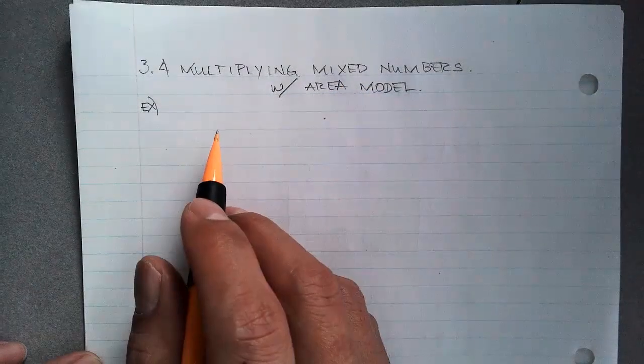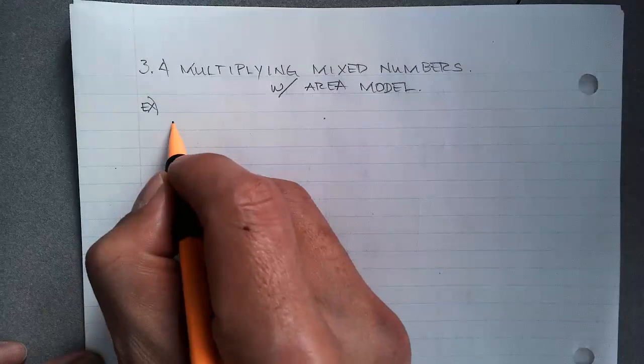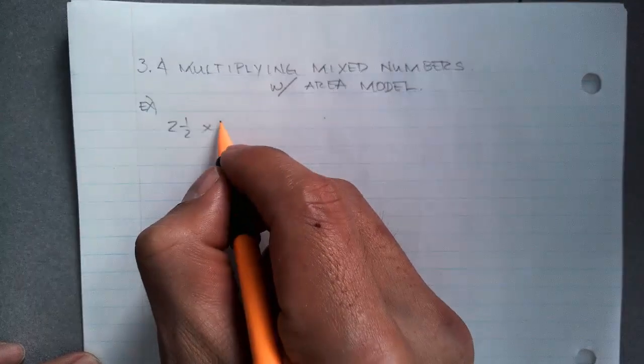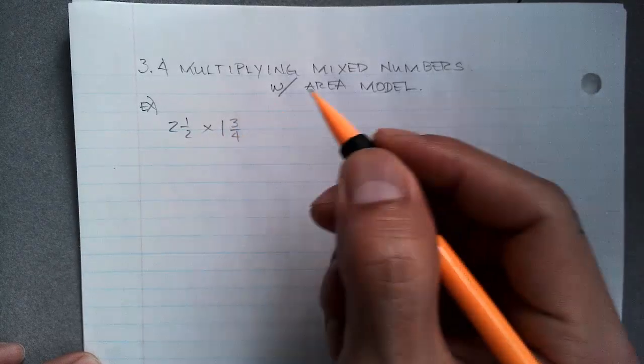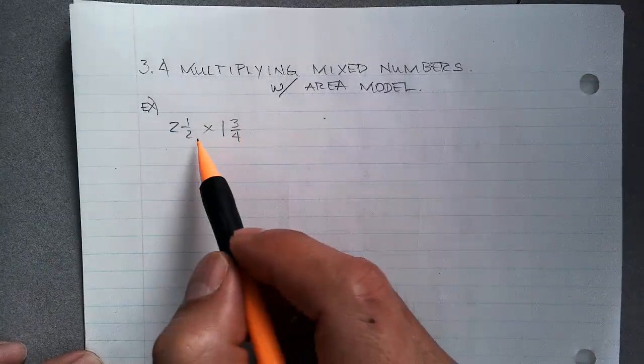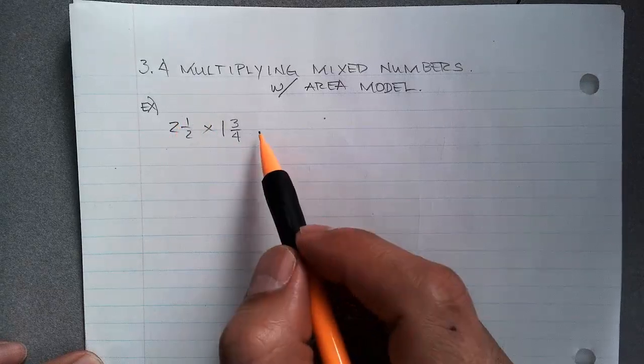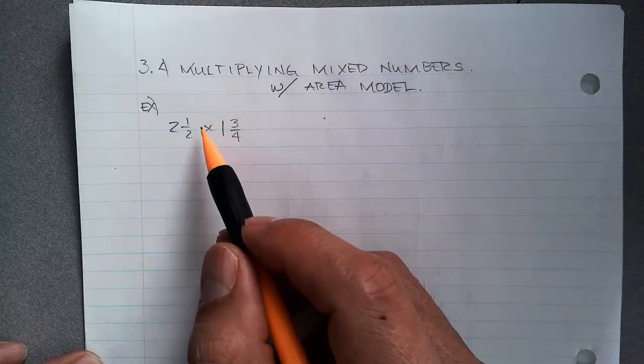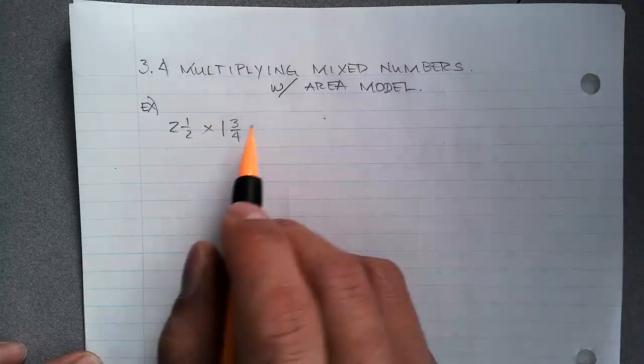So I'm going to do this using the first example here, which is 2.5 multiplied by 1 3/4. I'm also going to show you how to transform mixed numbers into improper fractions, and improper fractions back to mixed numbers.